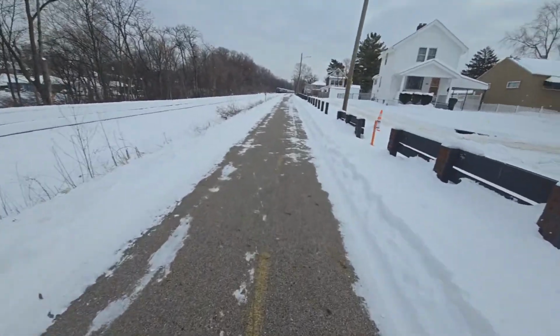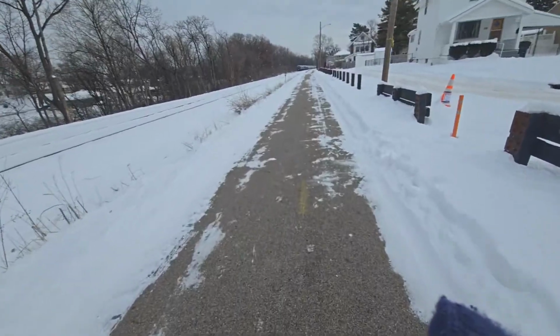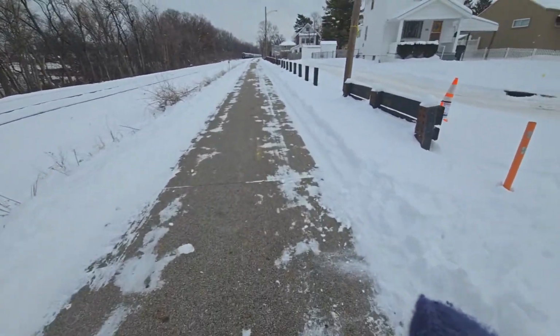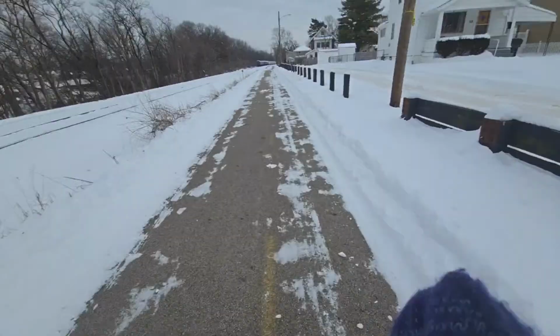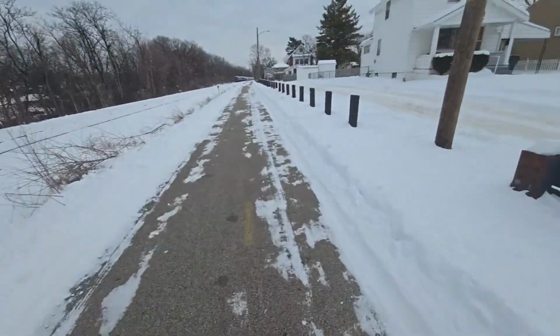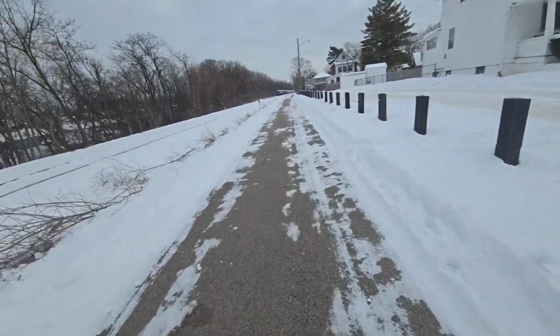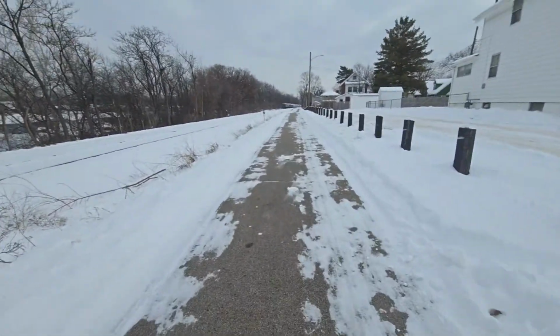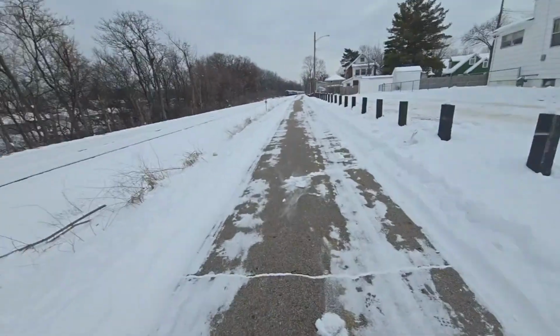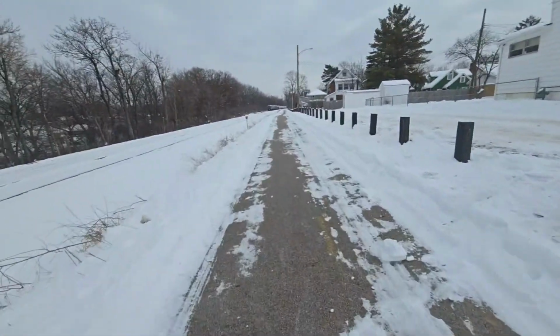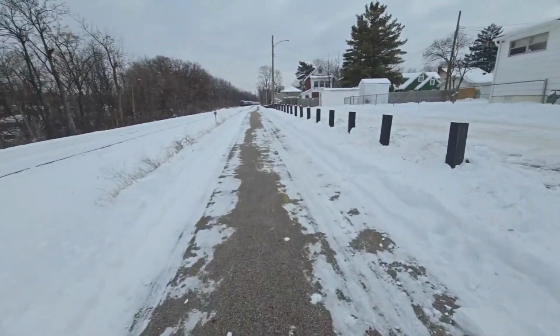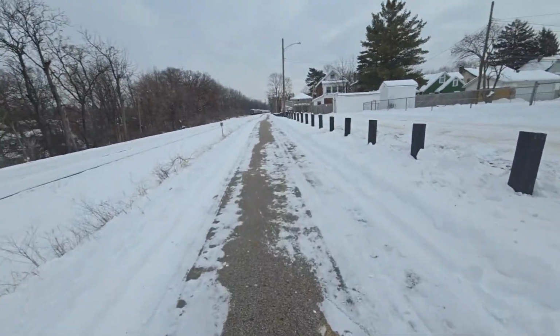I should check my battery life too, so I can figure out where we're at. Okay, we're doing better than yesterday. We're at 81%. We started off at 100, so yesterday when we got to about this point, actually before we even got to this point, we were already down to 70 something.